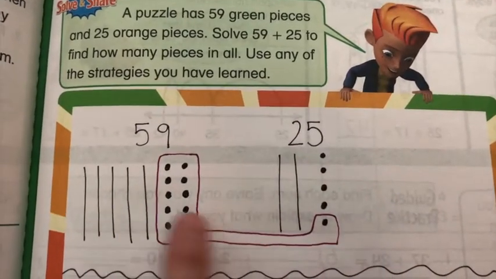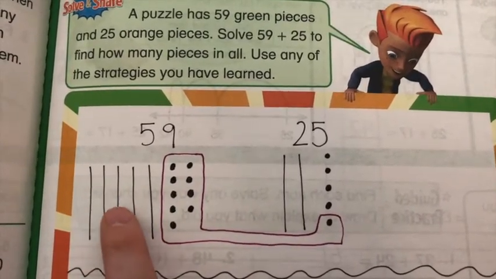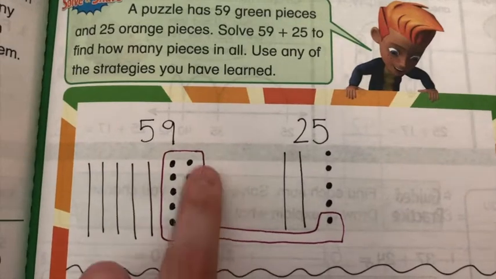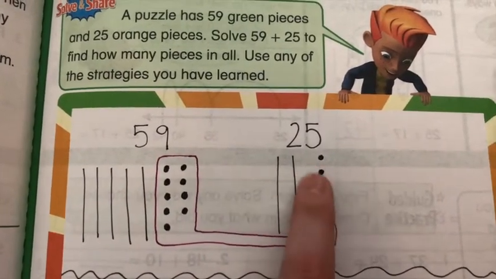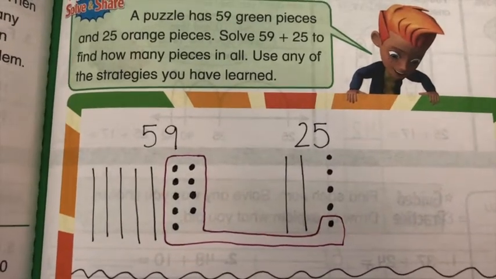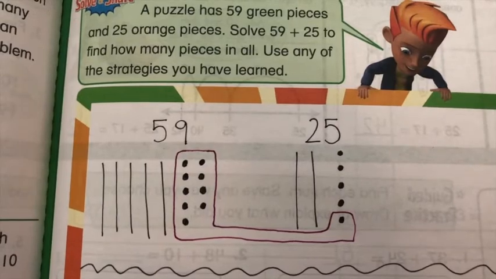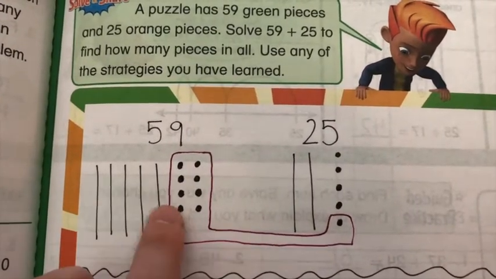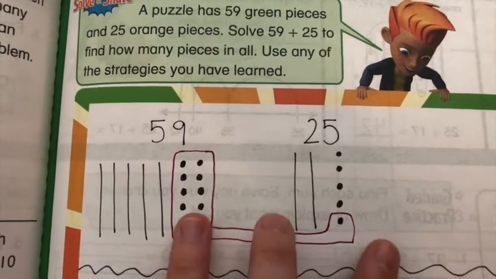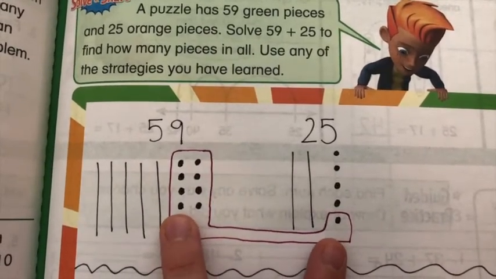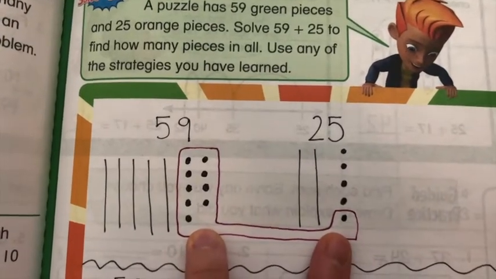Here's my 59. I showed 5 tens, 1, 2, 3, 4, 5 tens, and 9 ones. For 25, I showed 2 tens and 5 ones. In order to solve this problem, I decided to make groups of 10. I didn't have to do anything with my tens that were already in tens, but I looked at the ones to see if I could make a group of 10 out of the ones.